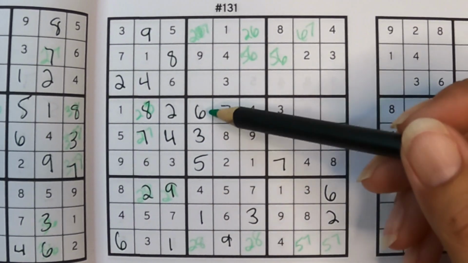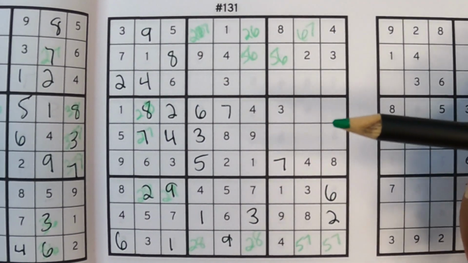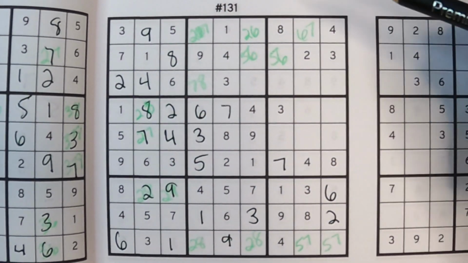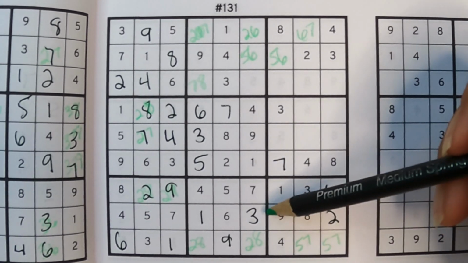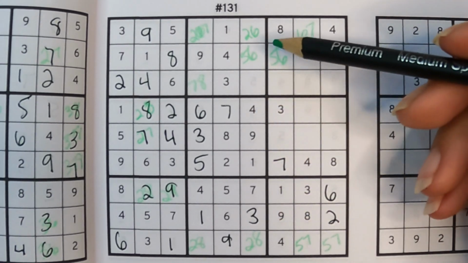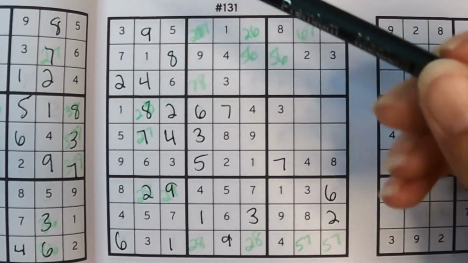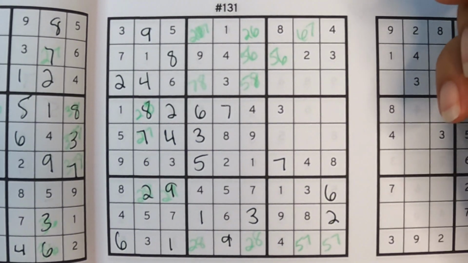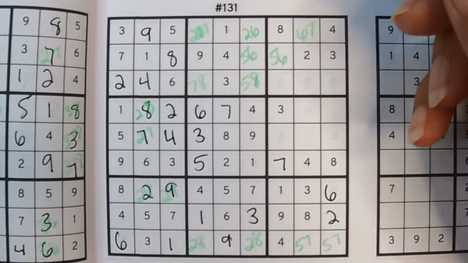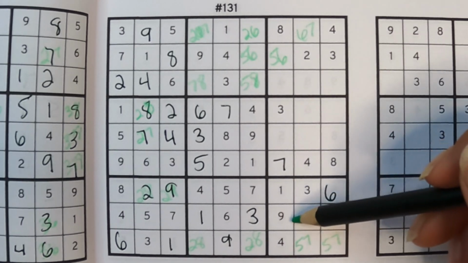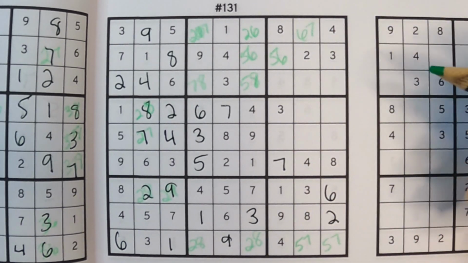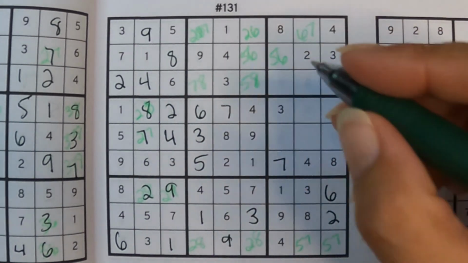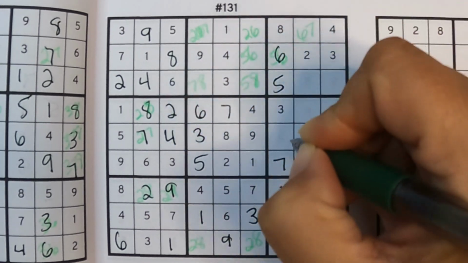For this column now, we're missing 2, 7, and 8. We've got a 2 here, so 7, 8. For this column, we're missing 2, 5, 6, and 8. We've got 2 and 6 here, so 5, 8. For this column, we're missing 2, 5, and 6. We've got 2 here and 6 here. Makes this our 5, 6, 2.